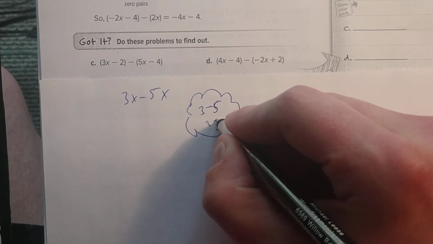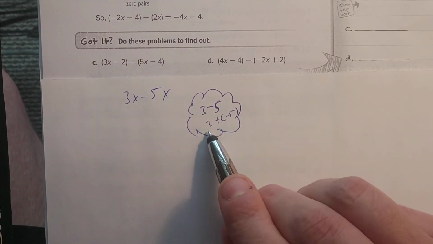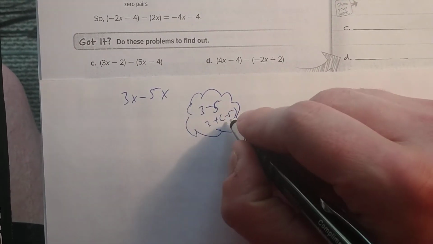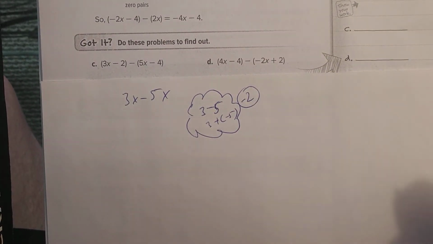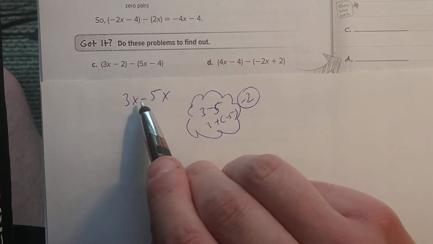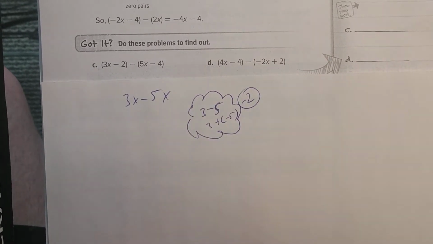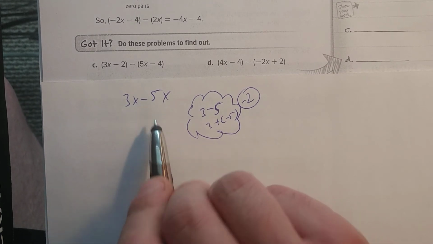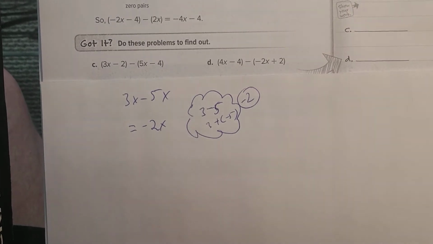I'm sorry. So it's going to go 3 plus negative 5. Now when I'm looking at this, these signs are opposite. So I subtract 5 minus 3 is 2, but I take the sign of the larger, so I get a negative 2. So when you're looking at this, 3x minus 5x, you're going to think the same way as this, but you're just going to put on the variable x. So 3x minus 5x is going to equal a negative 2x.